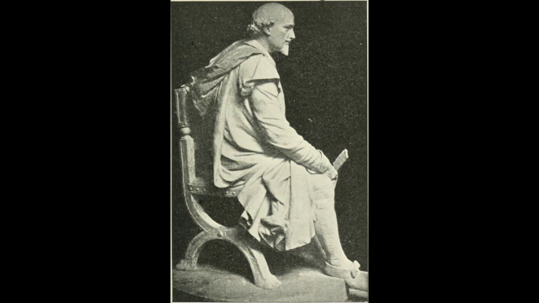Shakespeare sometimes leaves some questions open so that we continue to think about the answer to the puzzle after the play is over.